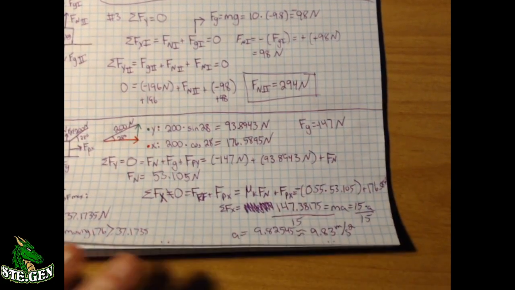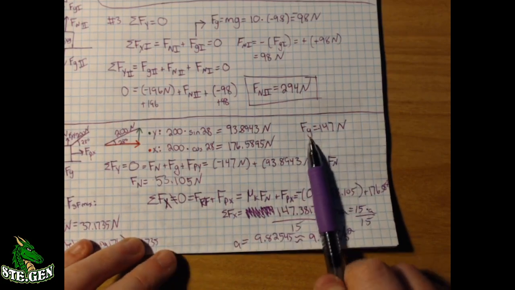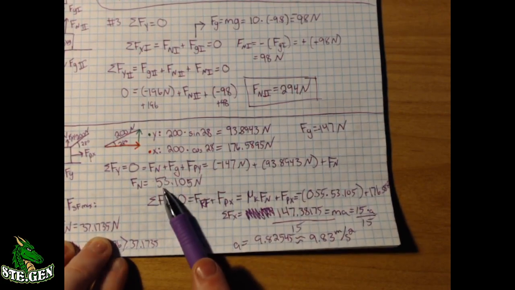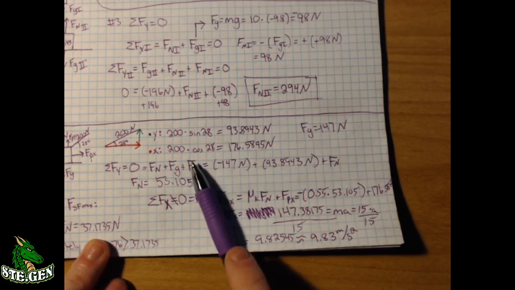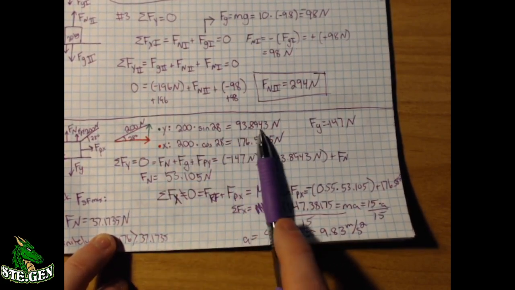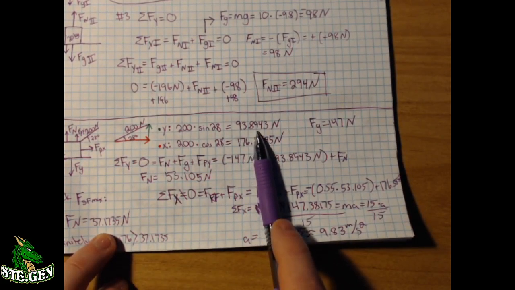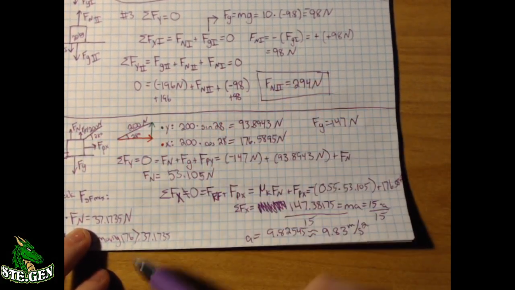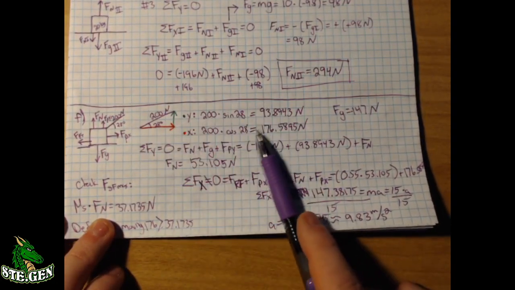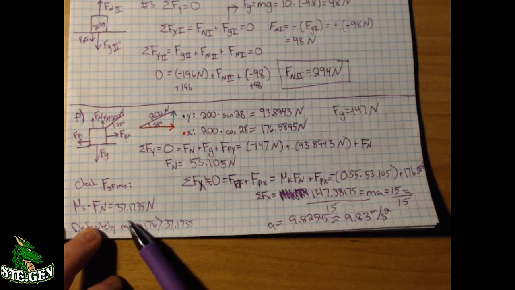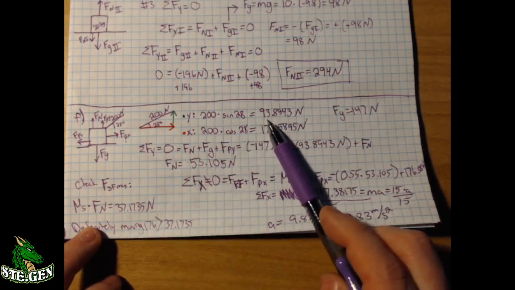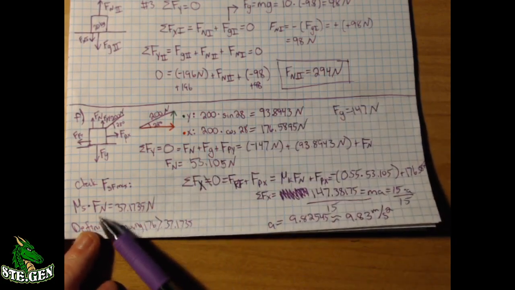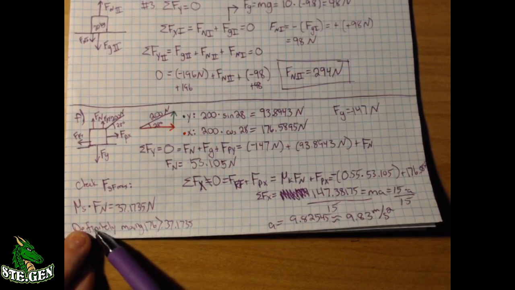So what are all the forces acting upon it in example F? There is the force of gravity going downwards at 147. There's the normal force, which is going upwards at 53.105, because there is also a pull going upwards with 93.8943 to make up the rest of this 147 newtons, meaning that everything in the y direction cancels out. In the x direction, there's a pull, which we can double check to make sure that it's enough to overcome static friction, just like we would check to make sure that this 93 is not enough to overcome the force of gravity, which it wasn't. This time it was enough to overcome the force of static friction, which means that there was definite motion.